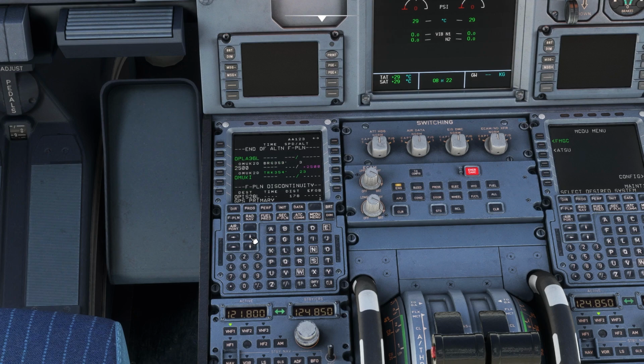In order to get rid of this flight plan discontinuity, clear this option over here. Just clear it. Once it's clear, press clear. It should appear over here CLR, which is clear, and then press this point and then insert temporary, and then the flight discontinuity just goes away. So this is how you delete the discontinuity.